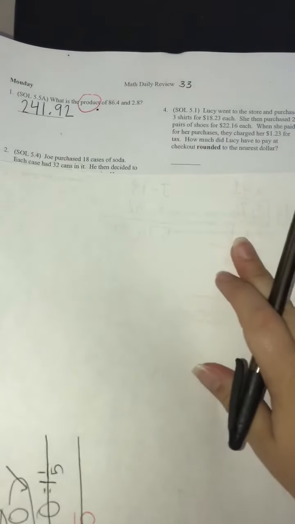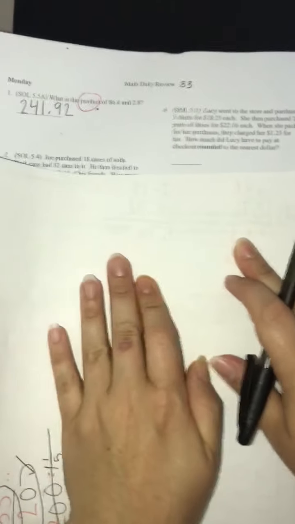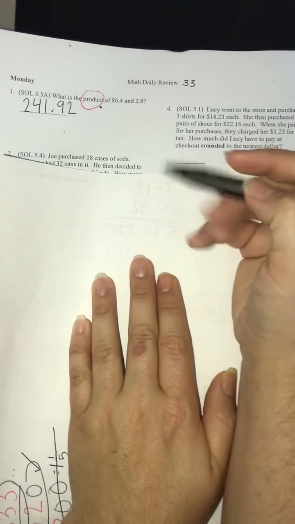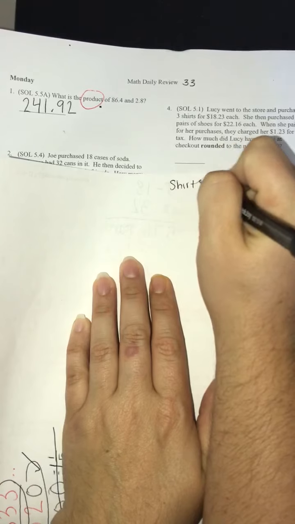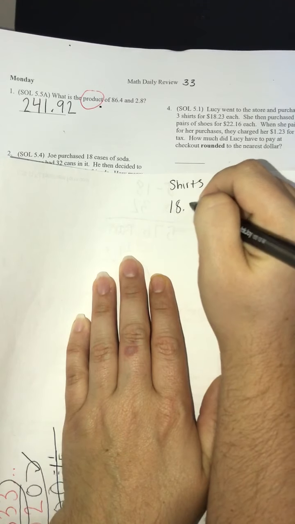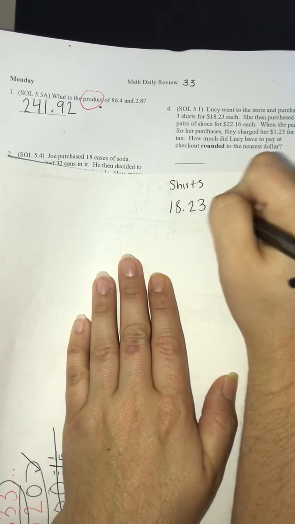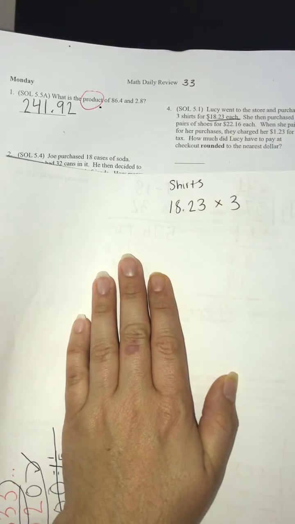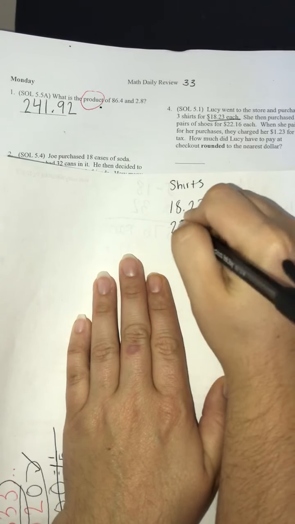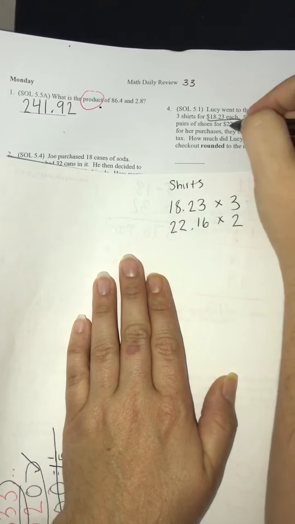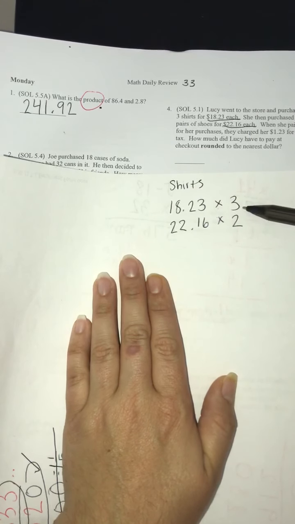All right, number 4 says, Lucy went to the store, and I'm going to use a calculator for this, so you can too. She purchased 3 shirts. So I'm going to write shirts. They were $18.23. 3 shirts for $18.23. Okay. Then she purchased 2 pairs of shoes for $22.16 each. Okay, so because it says each, I'm putting times however many she bought.